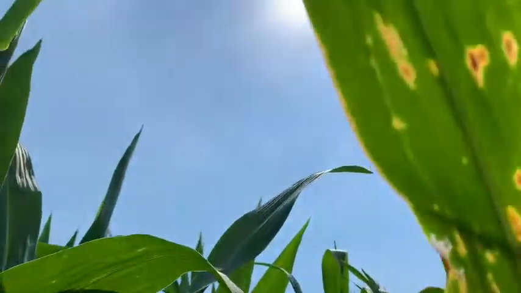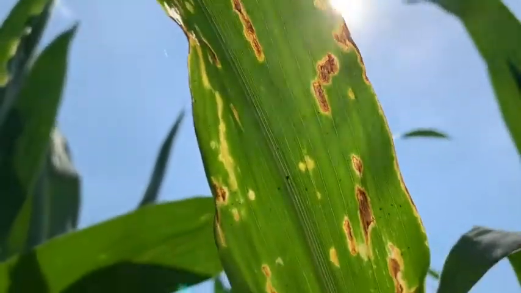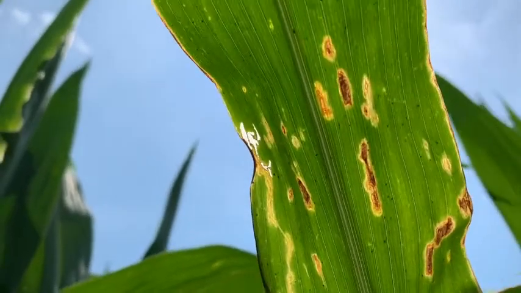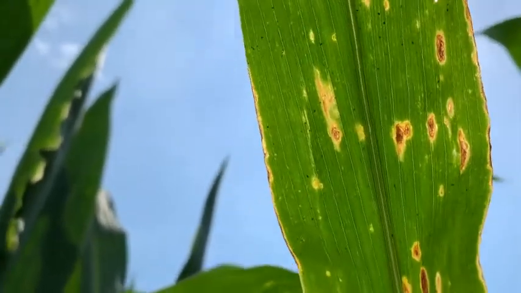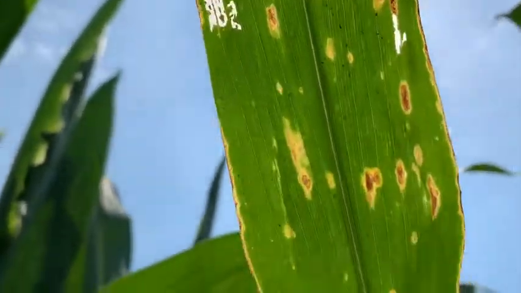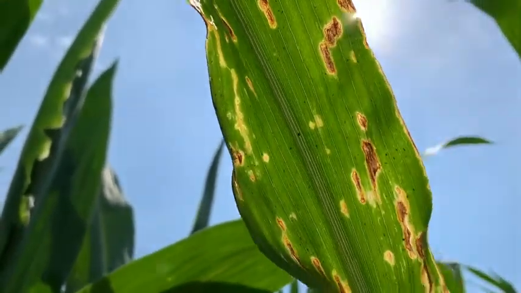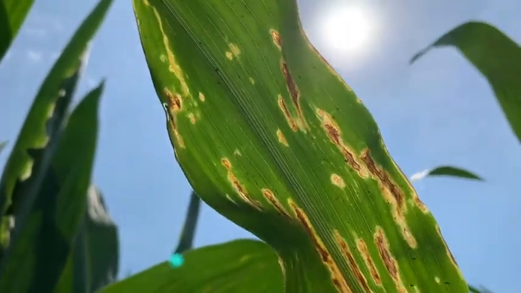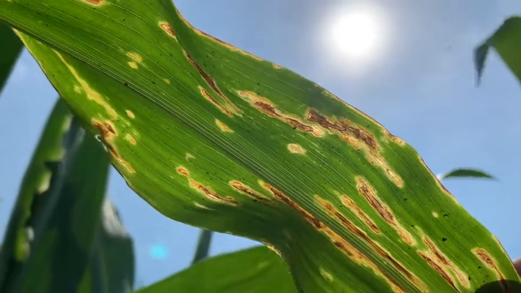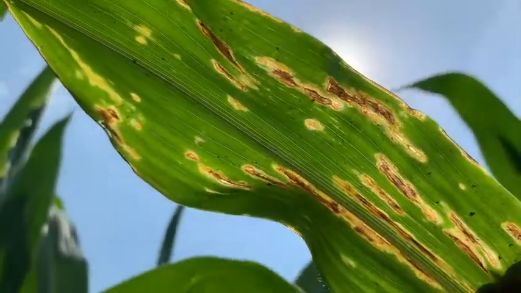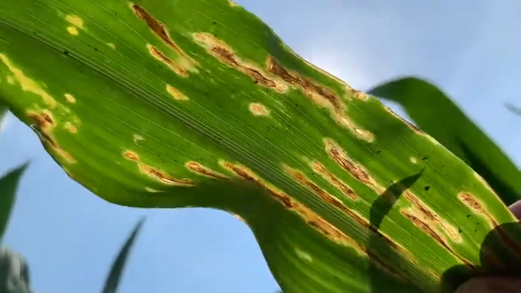And if you take one of these leaves off and hold it up to the sunlight, you can certainly tell that these have some pretty good halos around the outside, and they're definitely not as well defined as what a gray leaf spot lesion would have. And you can see these right here have quite a bit of waviness to them, certainly not typical for gray leaf spot.